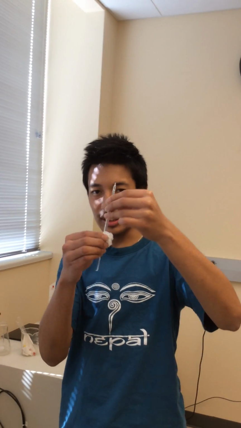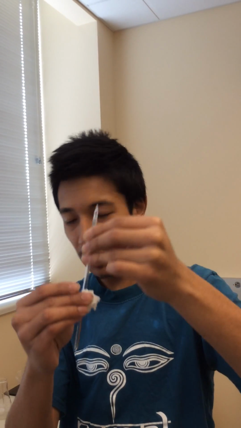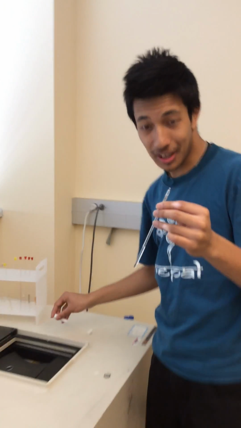So the first step will be to make sure that there's nothing sticking around in my tube, so that it doesn't interfere with the signal. And then I'm going to put my sample in the NMR.